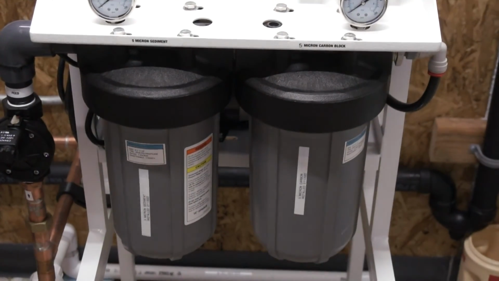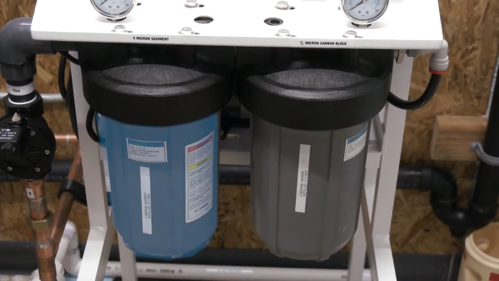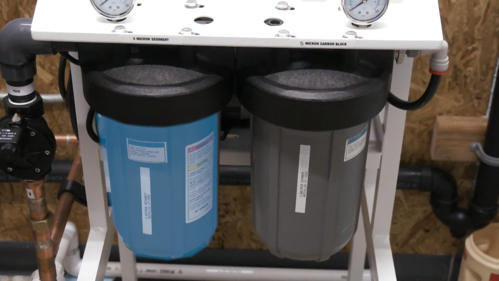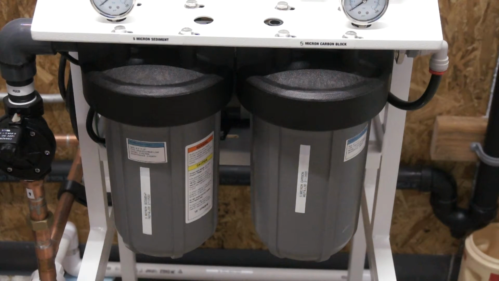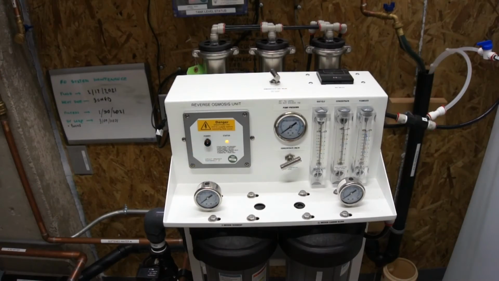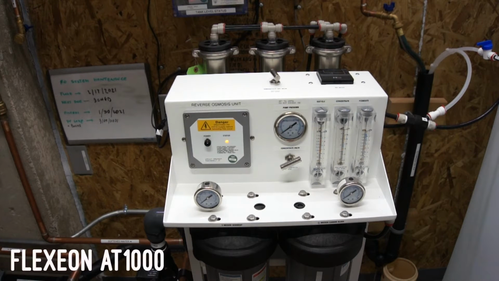There are two pre-filters on this RO unit. One is a 10 micron sediment filter and the other a 5 micron carbon block. These filters protect the RO membrane from sediment, but more importantly from chlorine. This is the reverse osmosis unit. This one is made by Axion. It is their Flexion AT1000 unit.